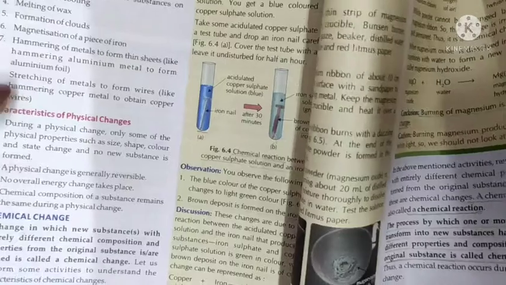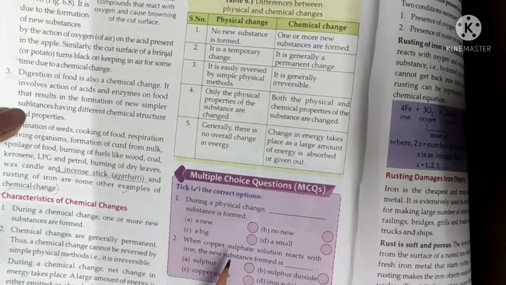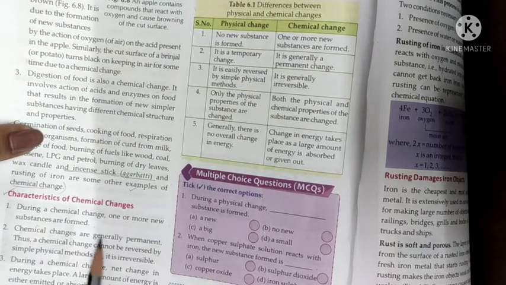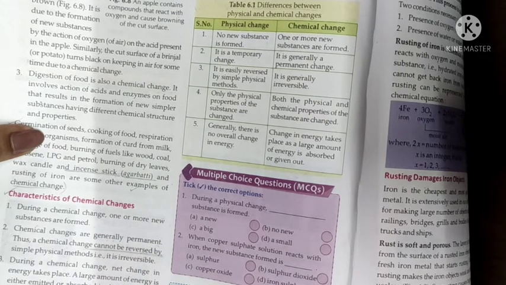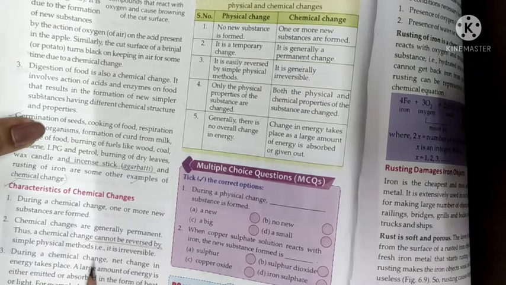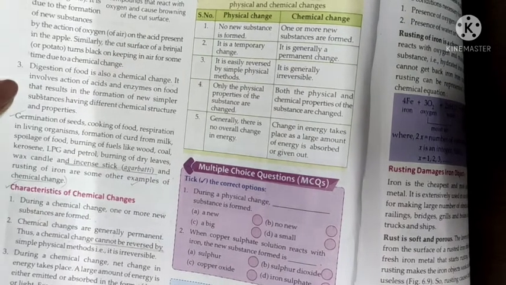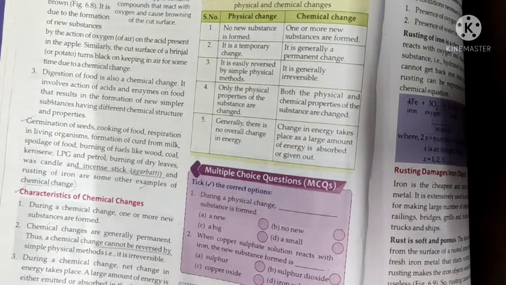नाउ इन द सेम वे we have discussed the characteristics of physical changes here. Now these are the characteristics of chemical changes. See, in chemical changes new substances are formed. Chemical changes are generally permanent, they cannot be reversed back, आप उनको वापस नहीं ला सकते. And during a chemical change energy transformation takes place, like digestion of food, making of tea, है ना. या तो एनर्जी हमें मिल रही होती है या हमारे पास से एनर्जी जा रही होती है. दीज आर द टू चेंजेस.